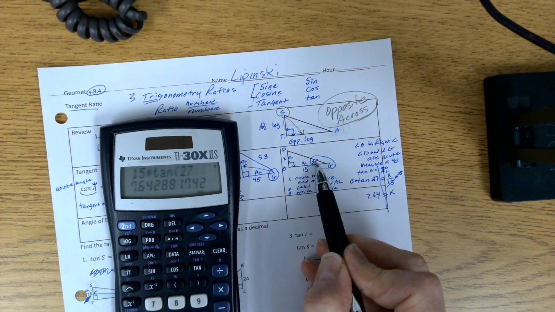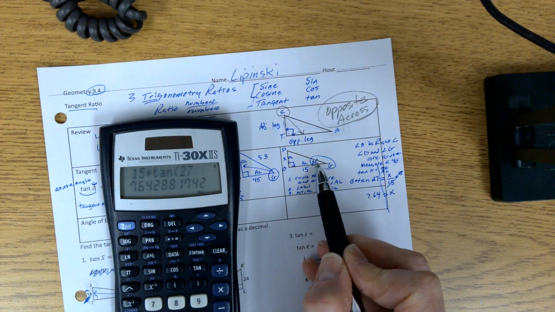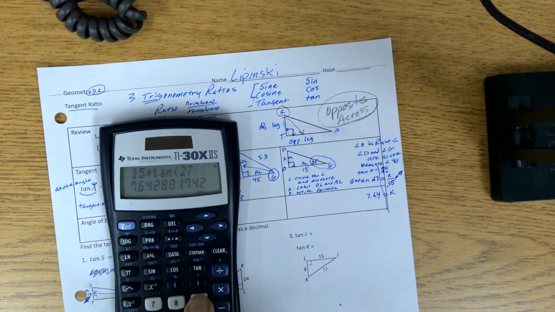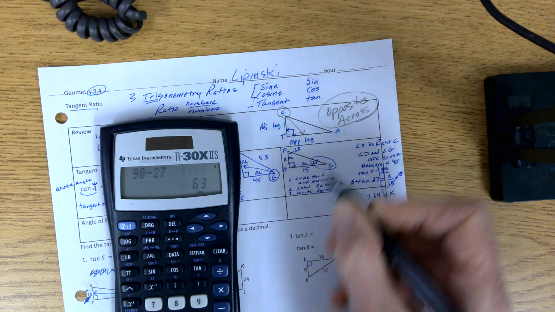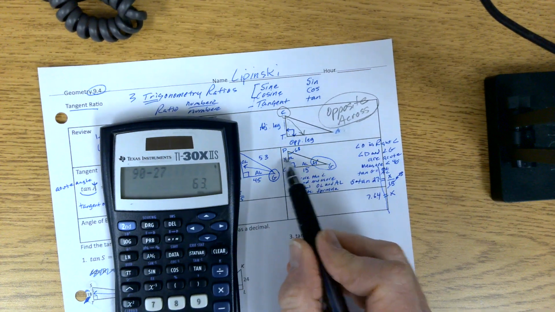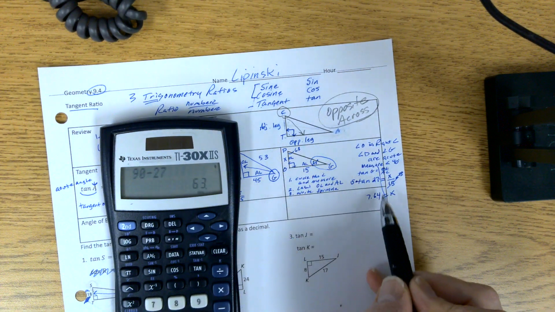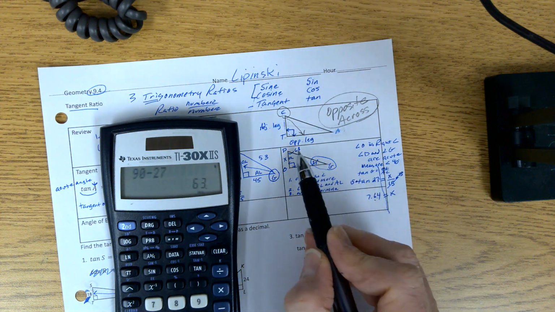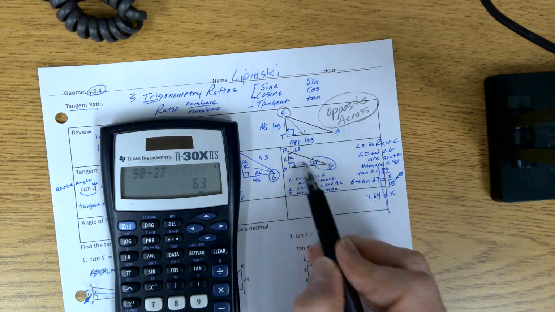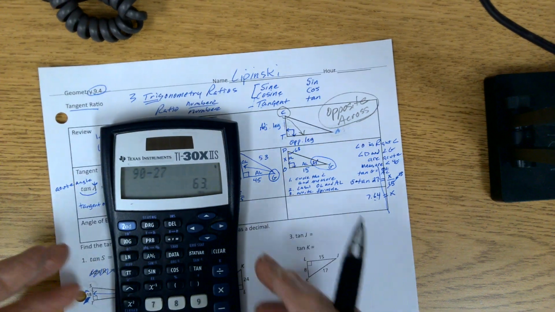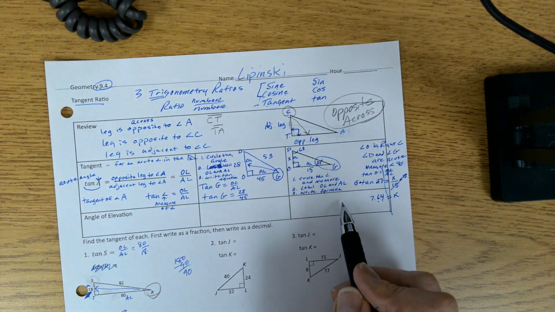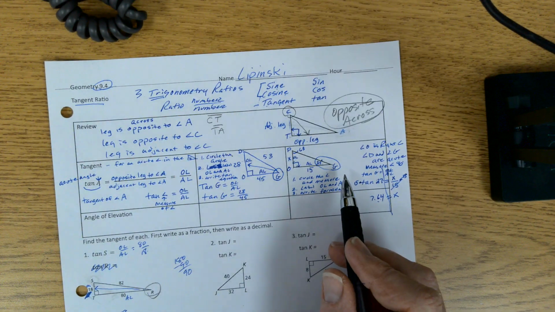Let's think about this. This is 27 degrees, right? 90 minus 27, so this angle up here is 63. You don't have to do this. I'm just helping you think through this. Opposite of 27, the length is 7.64. Opposite of a 63 degree angle, the length is 15. That makes sense to me. So that's how you do that problem. That will take care of the back. So we're going to jump over and do the back side.